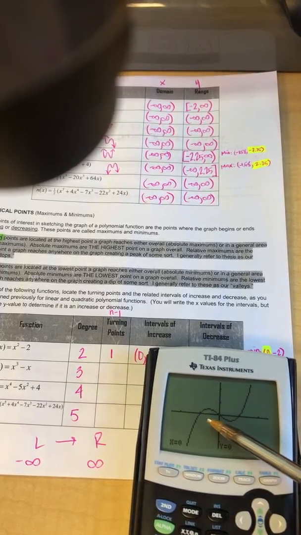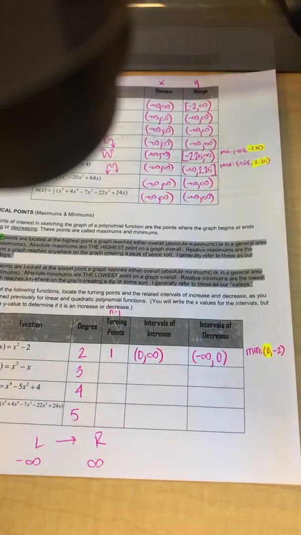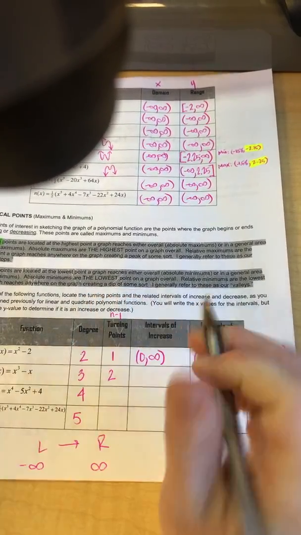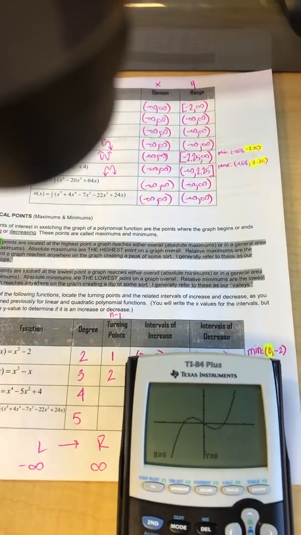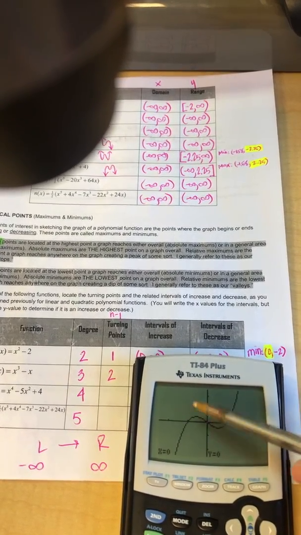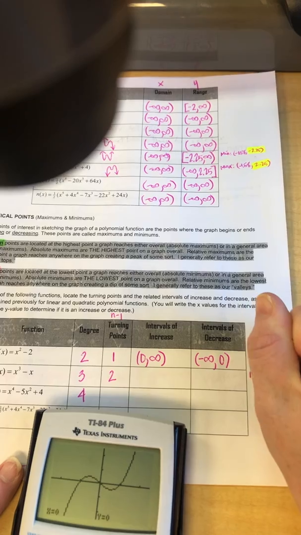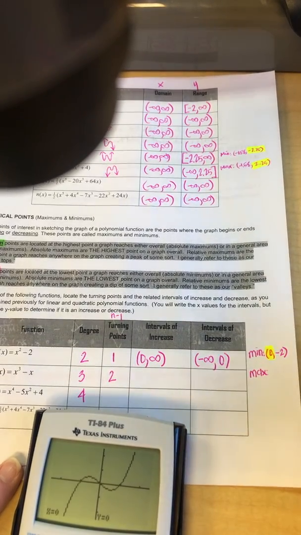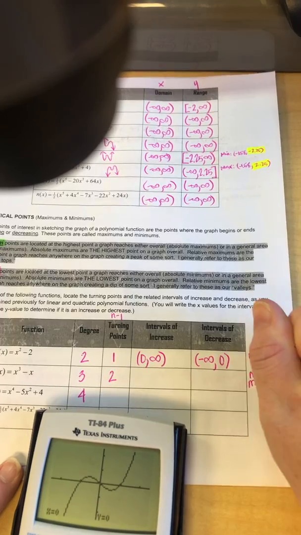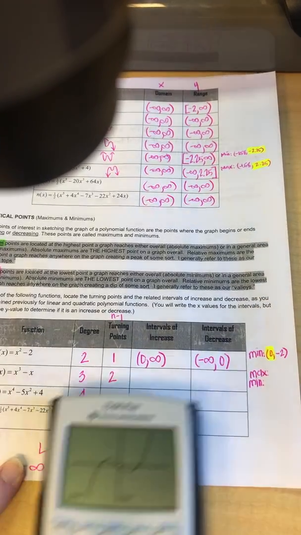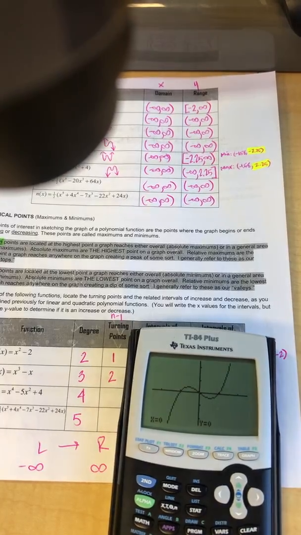So right here, what would I call this point? It's a turning point. And then here's another turning point, right? So how many overall do I have? 2. Okay? Now, let's get specific about what kind of turning point it is. Is this a high point or a low point? That's a maximum, so it's a high point. And then the other one is a low point. It's a minimum. Now, is that my highest or lowest point overall of the whole graph? No, so these would be relative maximums and minimums, okay?